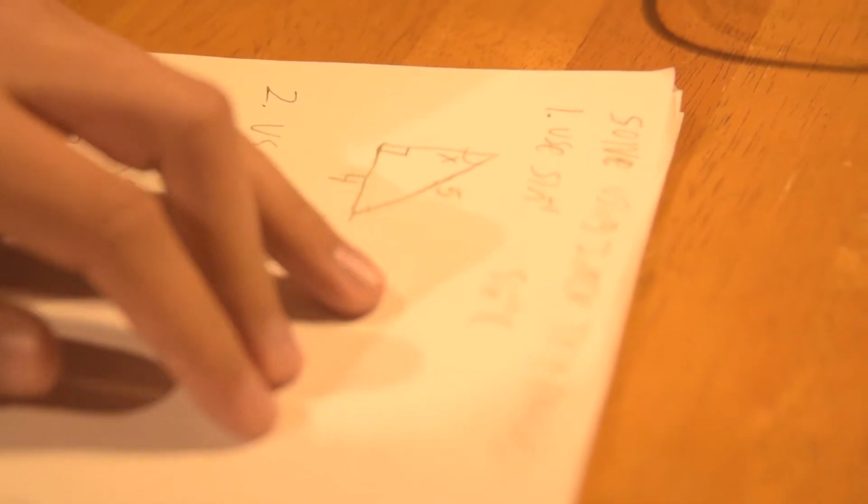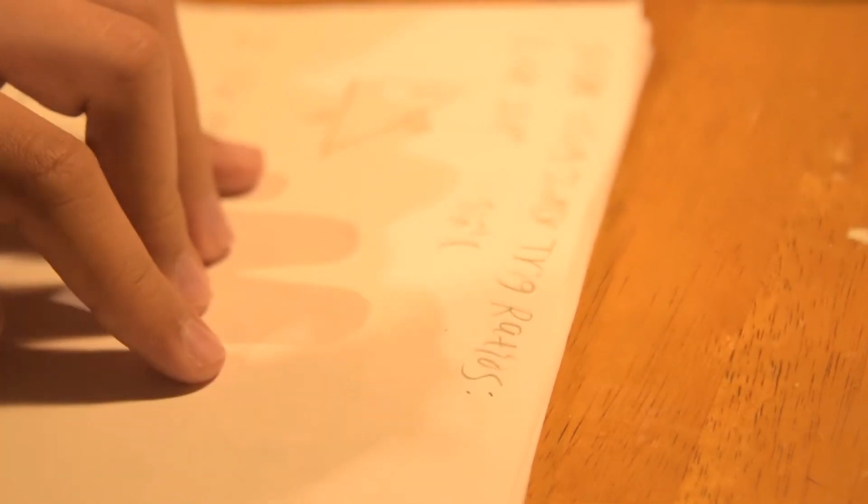So you'd set it up something like this. You put sine to the power of -1, then you put parentheses, then you put whatever the regular ratio is. So opposite over hypotenuse, that's 4/5. And that'll help you find the x or this angle. Yeah, and then you'd set it equal to the angle, x. Then you would just solve for that.